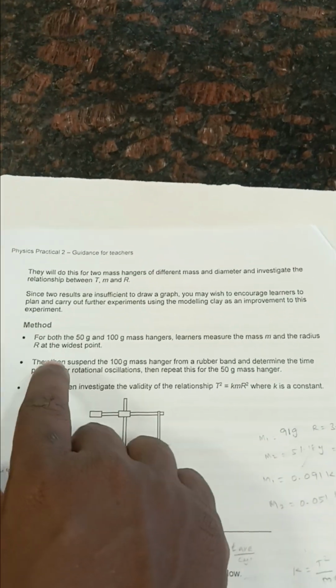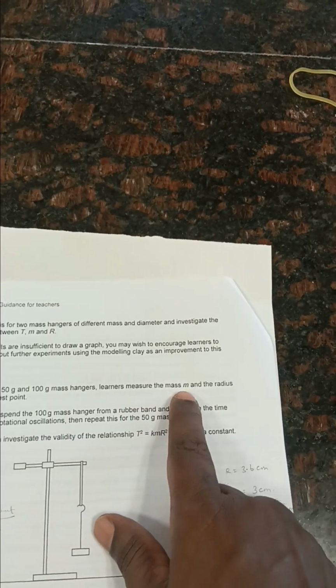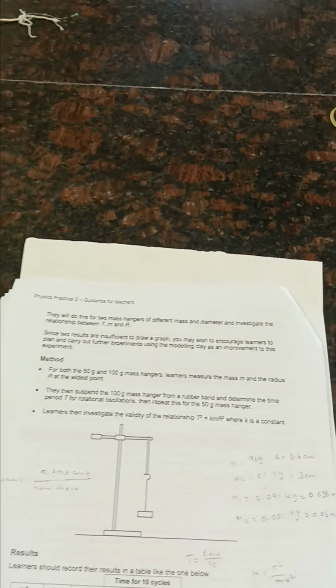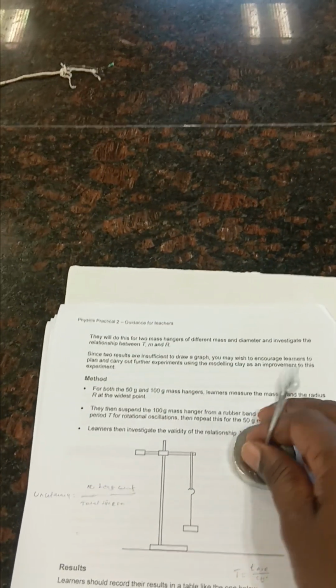Now, the method: for both the 50 gram and 100 gram mass hangers, the learner measures the mass m and the radius r at the widest point. We already measured the mass, so now we will measure the radius. How do we measure the radius?